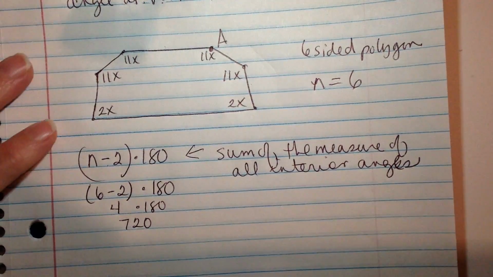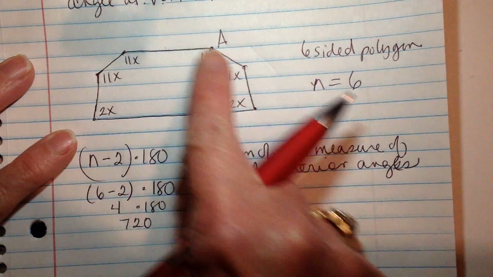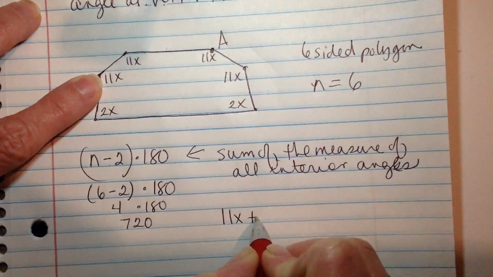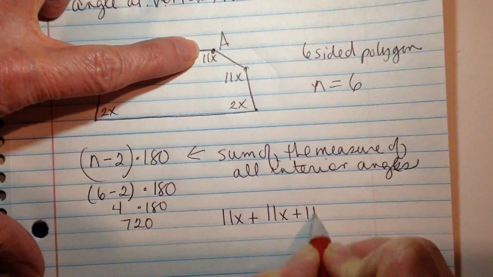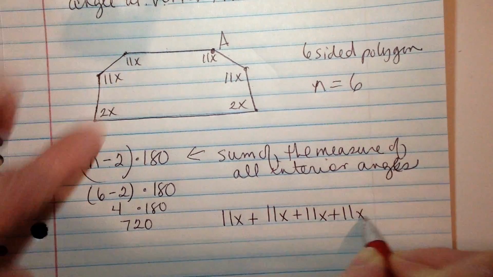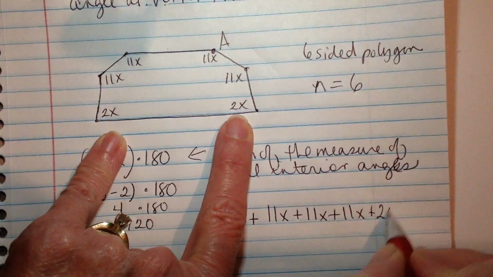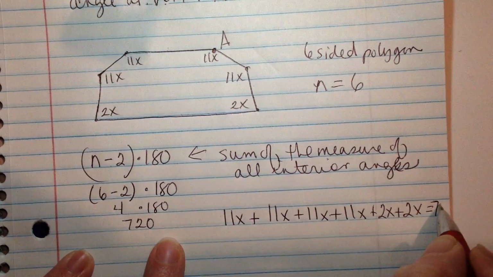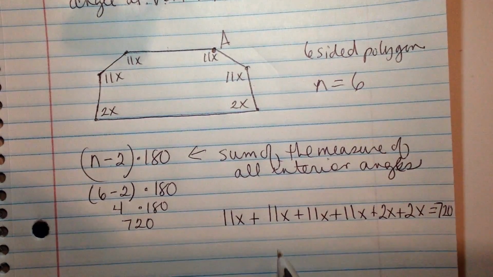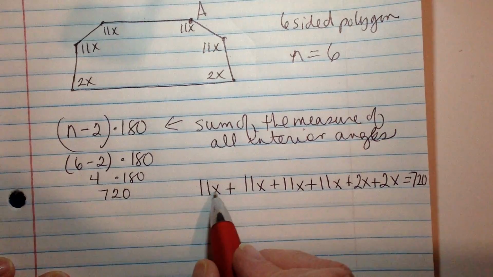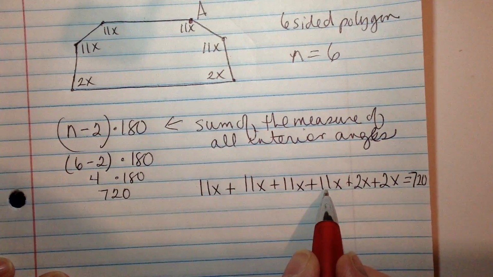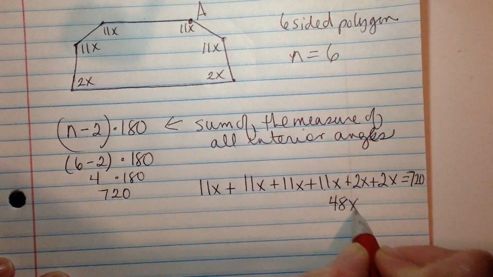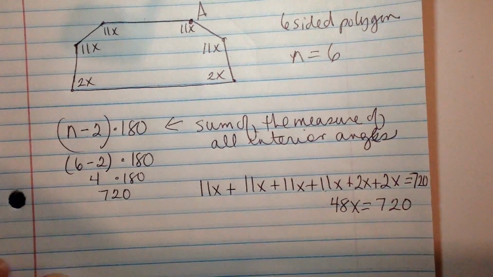Therefore, we can write an equation. Let's take each angle's representation. I'm going to add, starting with 11x plus 11x plus 11x plus 11x plus the last 2, 2x. I'll add all of those together and set them equal to my total of 720. Adding all these together, 11 plus 11 plus 11 plus 11 would be 44, plus 4 would give me 48x equals 720.